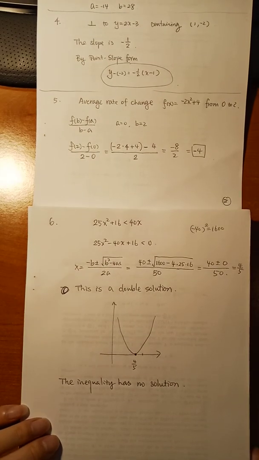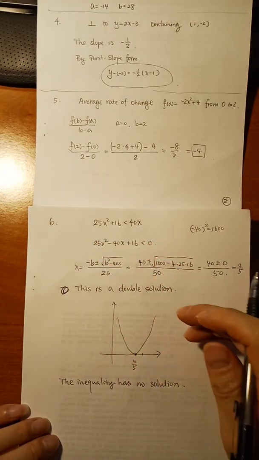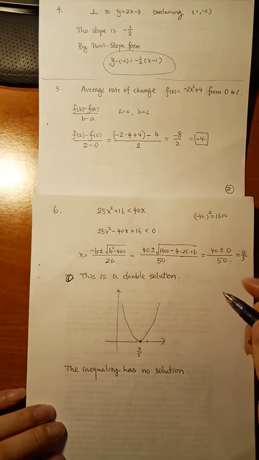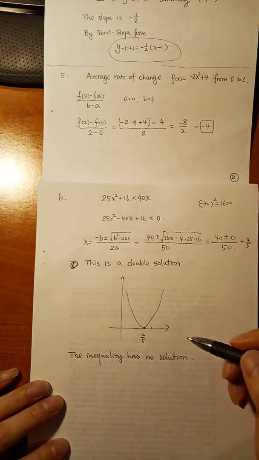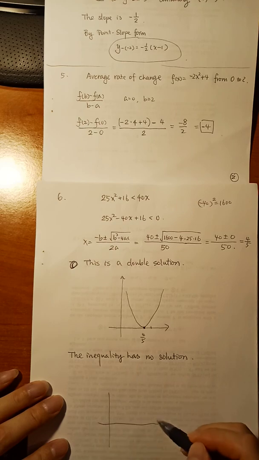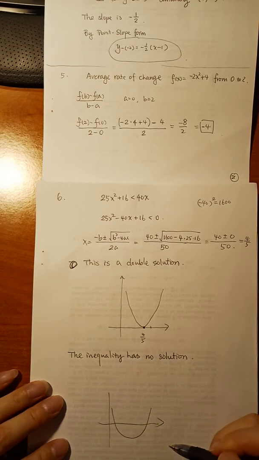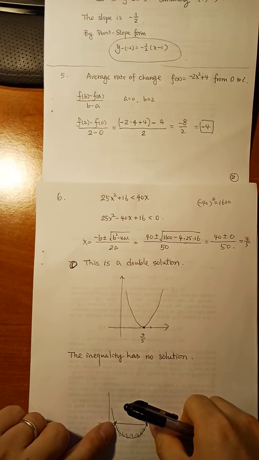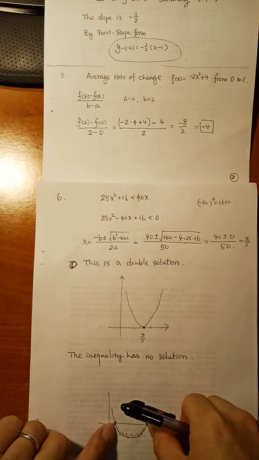It has no solution because all the points on the graph are above the x-axis. When do you have a solution? If your graph crosses the x-axis, then for the part from this point to this point, the inequality is less than 0.